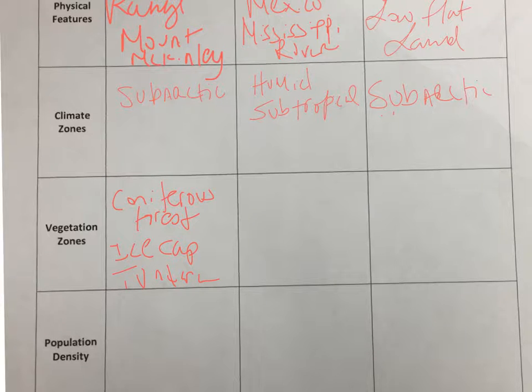Location B, we said, was in tropical grassland. And location C was in coniferous forest. Pause the video until you have that all written down.